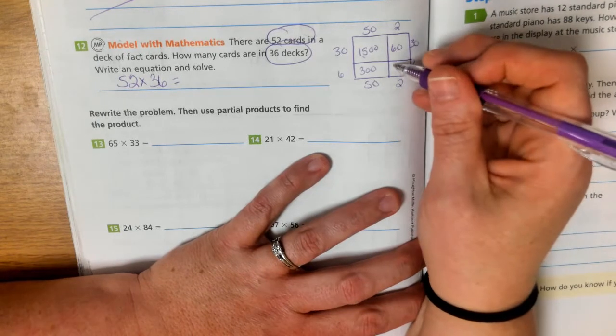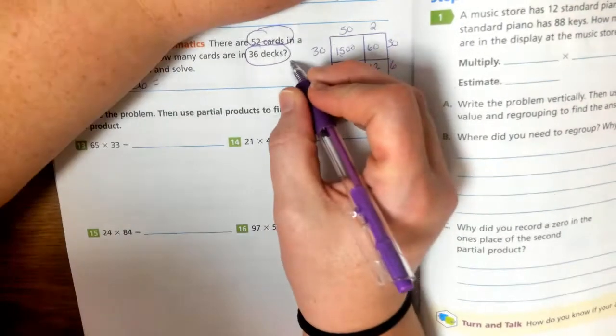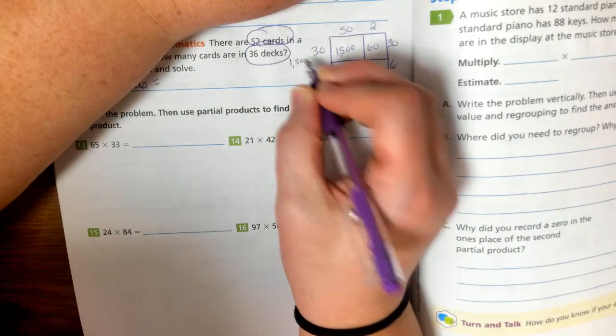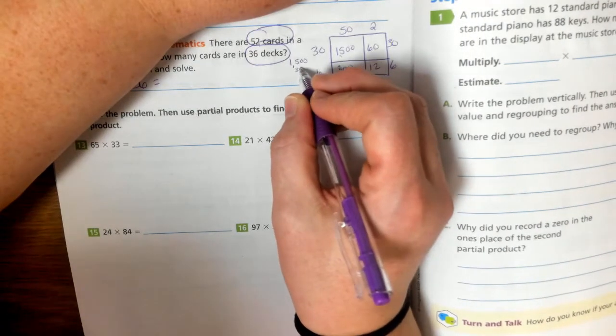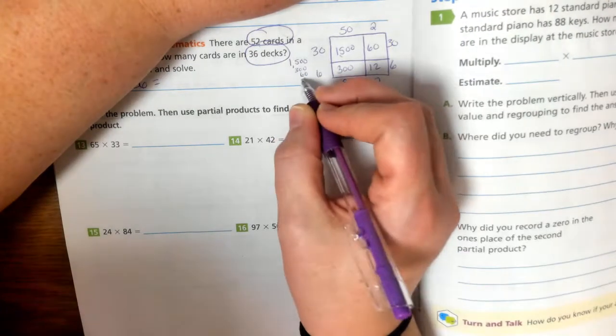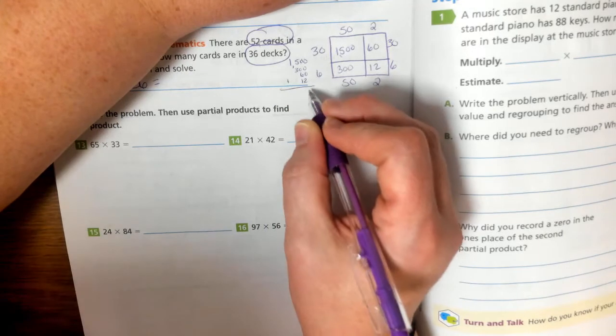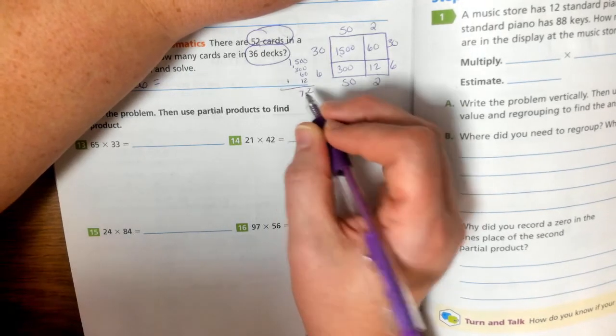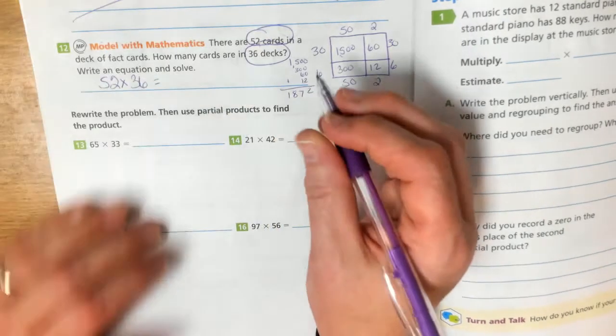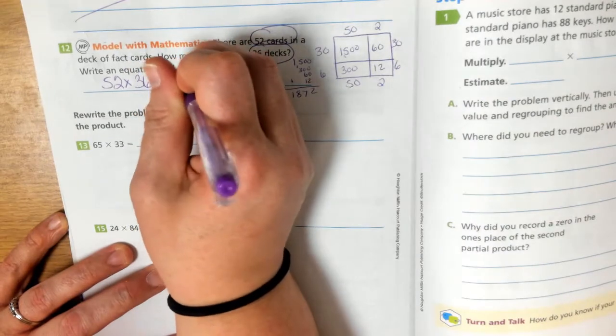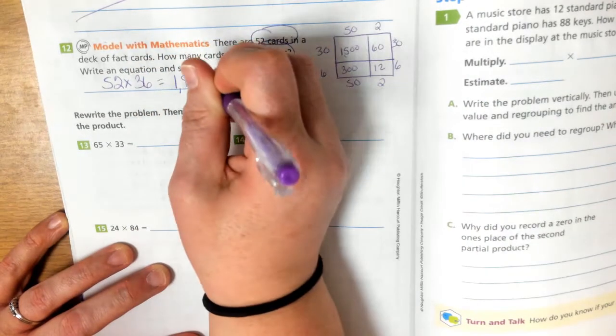And 6 times 2 is 12. So we have 1,500, 300, 60, 12. 2, 7, 8, 1. So there are 1,872 cards.